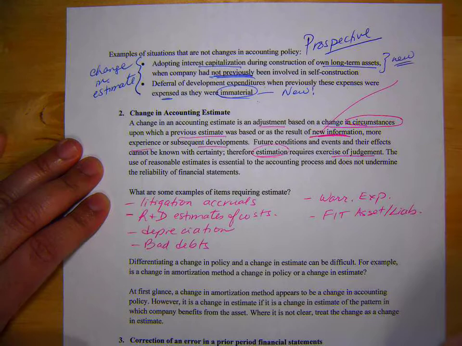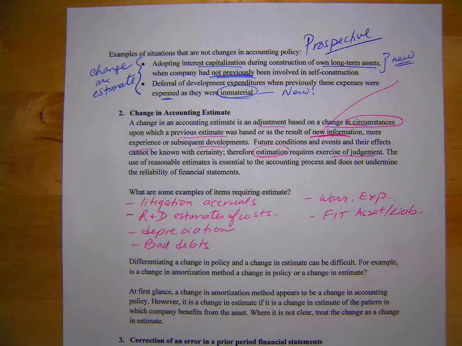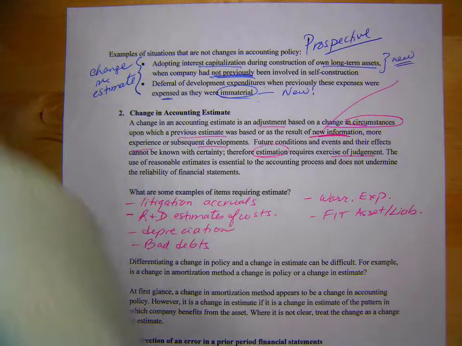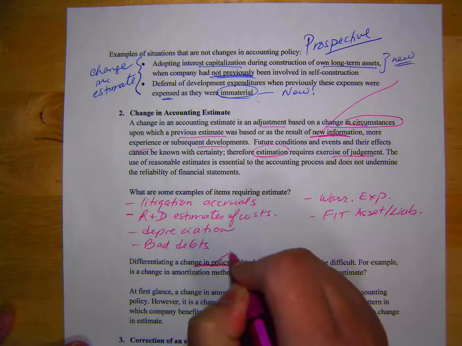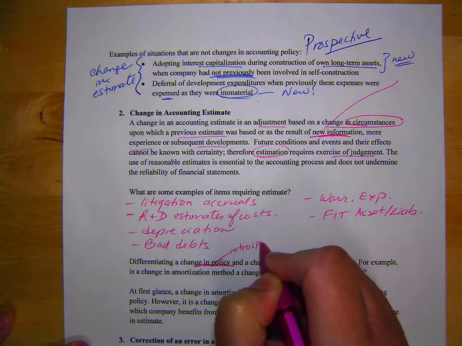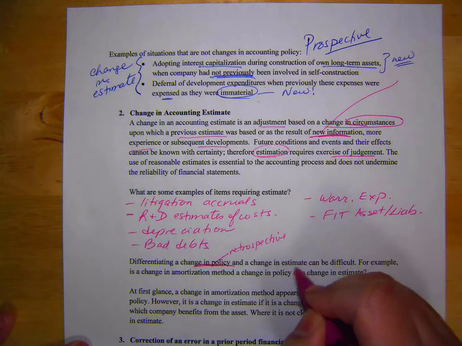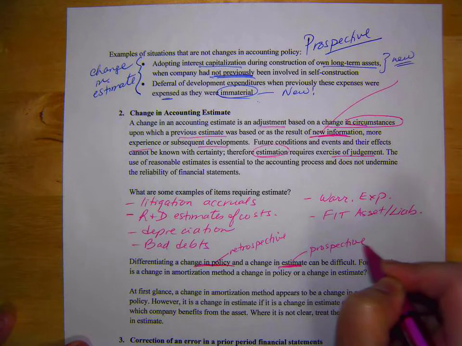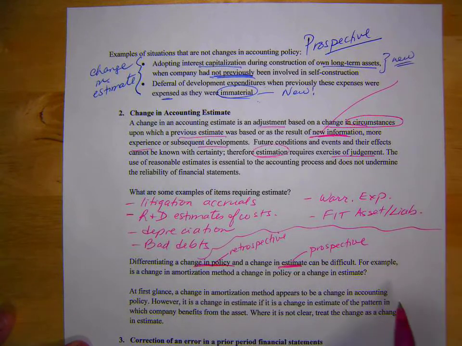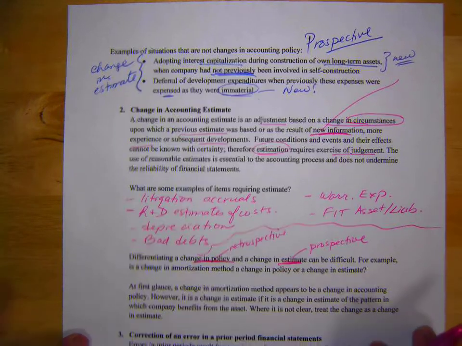So, differentiating between a change in policy, which would be retrospective, and a change in estimate, which would be prospective, can be difficult. So, is a change in amortization a change in policy or treated as a change in estimate? So obviously itself, yes, we are changing policies. That's okay. It's how do we treat it? Do we treat it as a change in policy or treat it as a change in estimate?